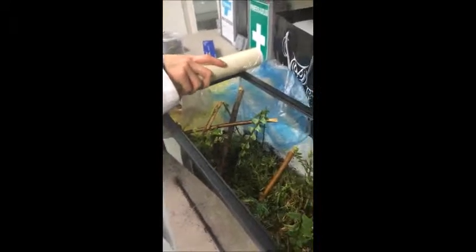Step 6. Add your plants with enough space for them to grow. Pick out all of the dead or decaying parts from them. Place them in a space where the plants won't touch the glass walls.